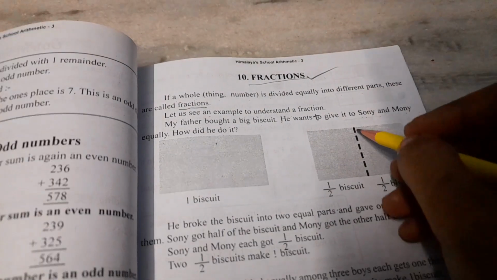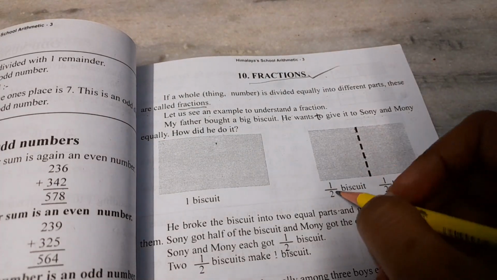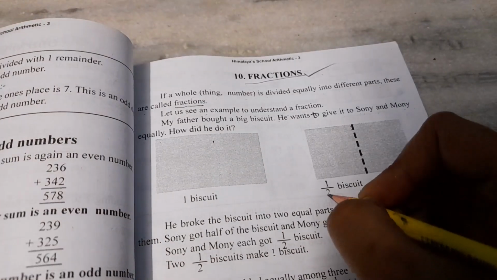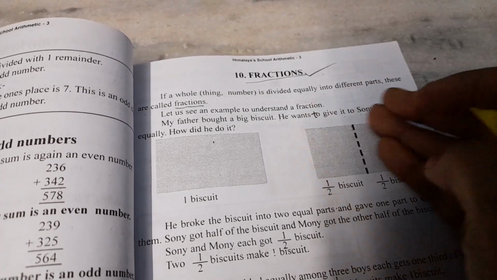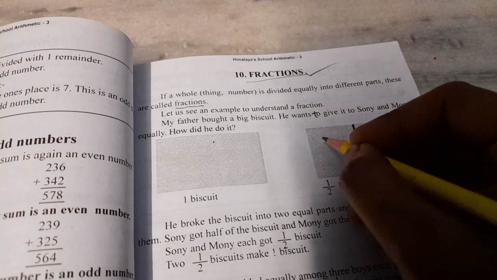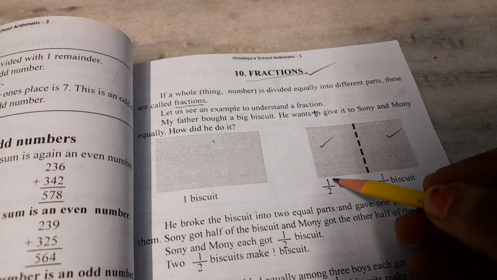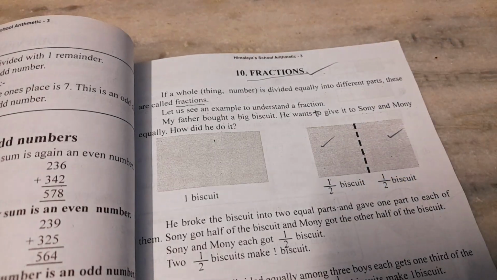So you have to make a half of it like this. So how could I write? 1 by 2. Suppose we have to take the biscuit in two parts. One part is for Sony, one part is for Moni. So by this we can write half of a biscuit.